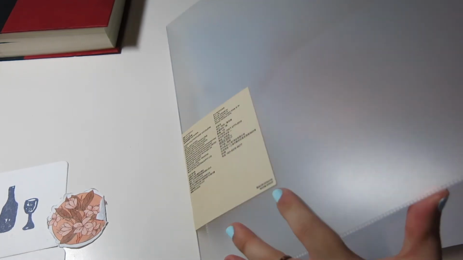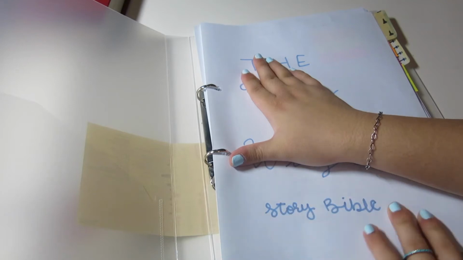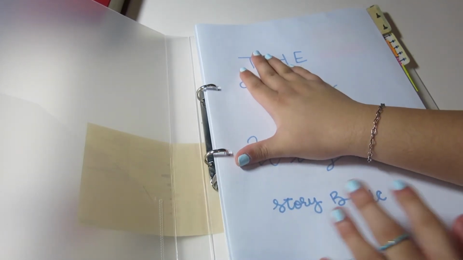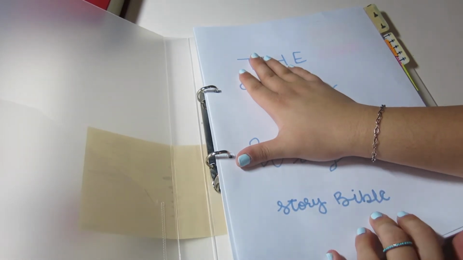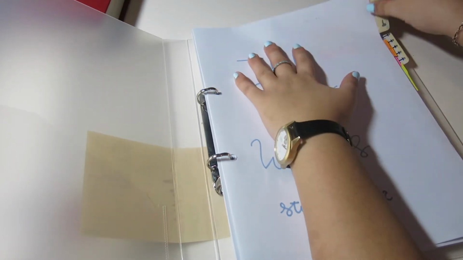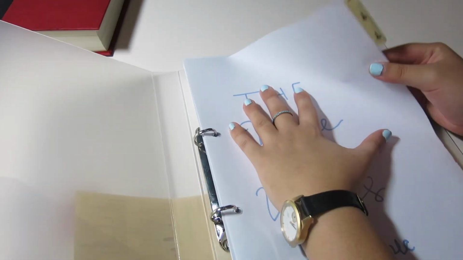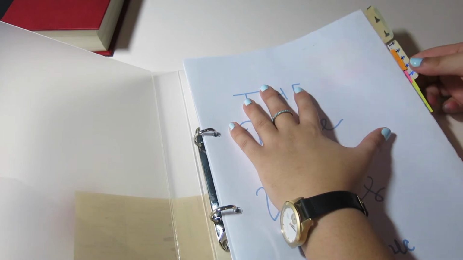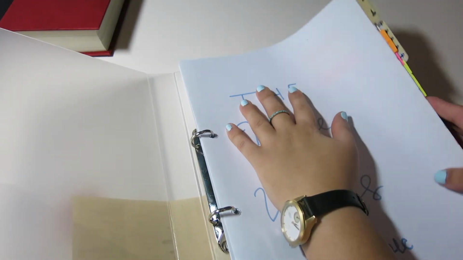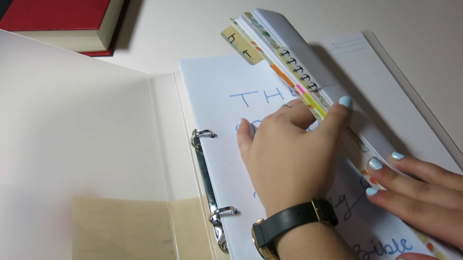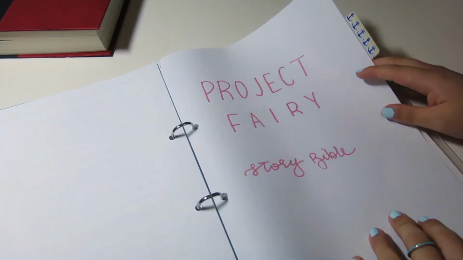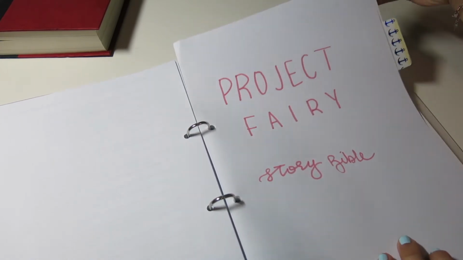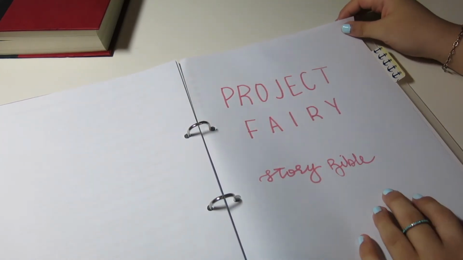So the first thing I have is always my cover page, and I always write story Bible just in case I'm adding other types of notes in here that are not related to my actual story. And at the top, I always have a tab here just for easy access, because I'm going to use this binder specifically for all types of story Bibles. Over here, I have my new Project Fairy, that I'm going to do soon for you guys all to see. And I just use blank pieces of paper, recycled paper though, and just write out my title.